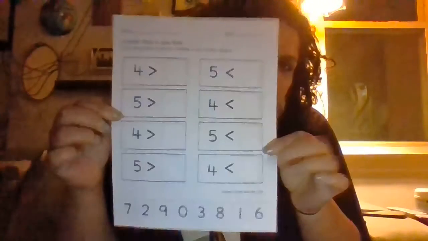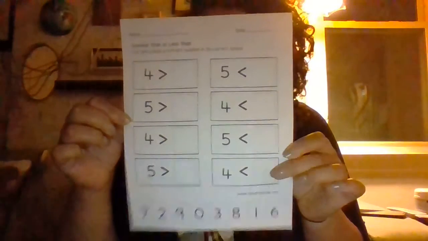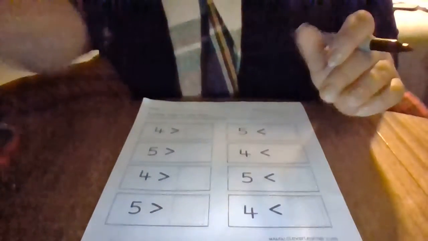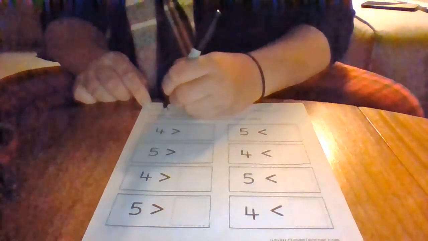So, this is our paper that we need today. And I see those signs in this work. I also see numbers on the bottom. So we'll need a pencil, scissors, and a glue stick. Okay, I'm gonna use a marker, but you're gonna use a pencil. Let me change my camera angle so you can see my work. There we go. Okay, let's start by writing our name on the top of our paper.